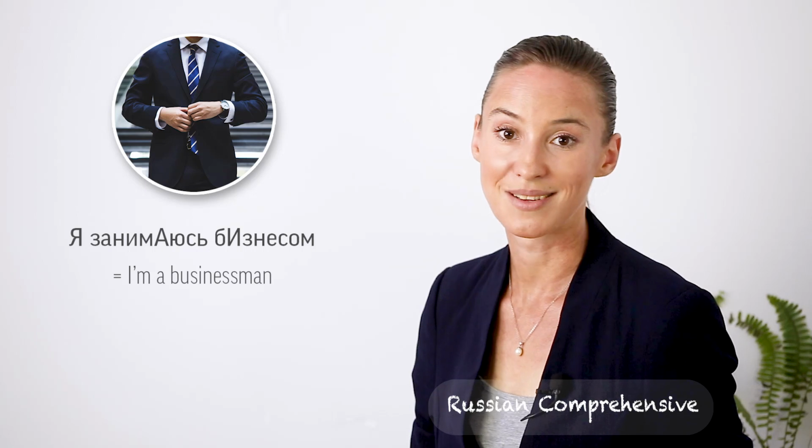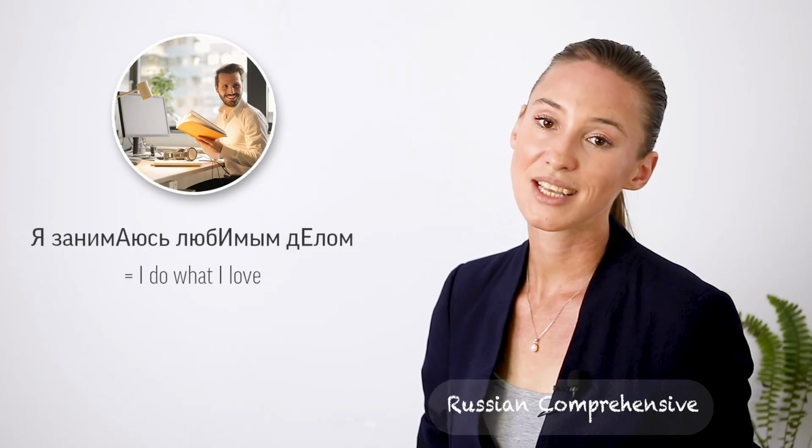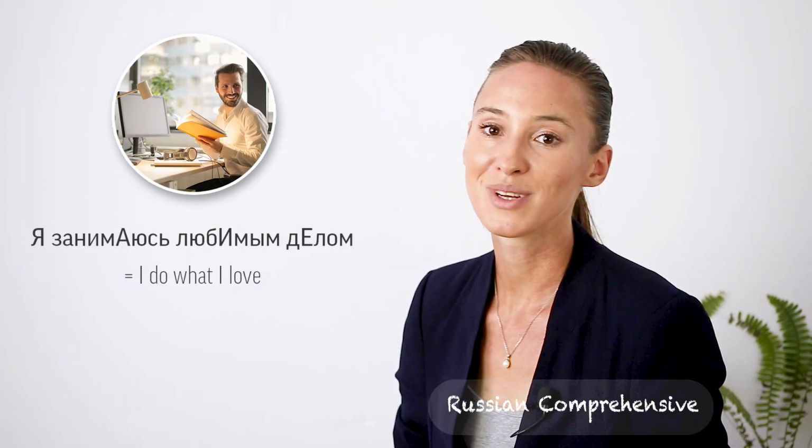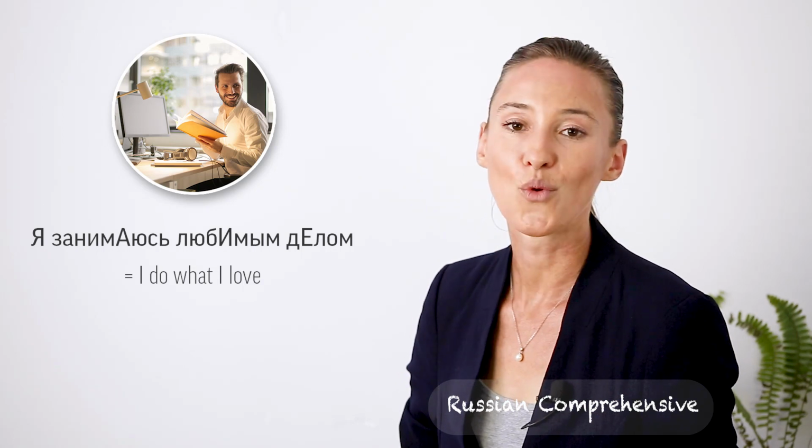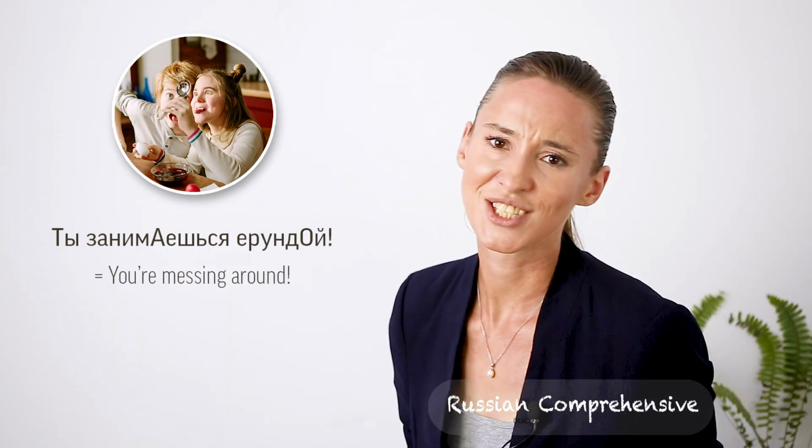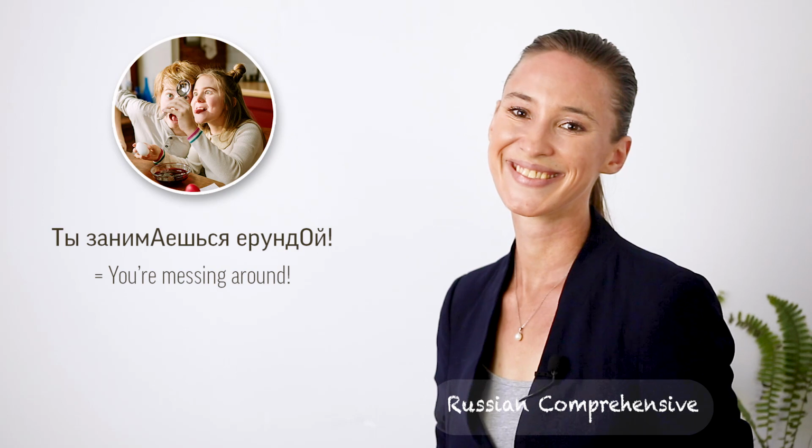You can also use this verb in the following collocations. Я занимаюсь бизнесом. Я занимаюсь любимым делом. Or ты занимаешься ерундой.